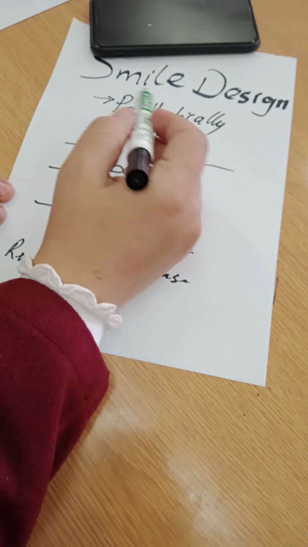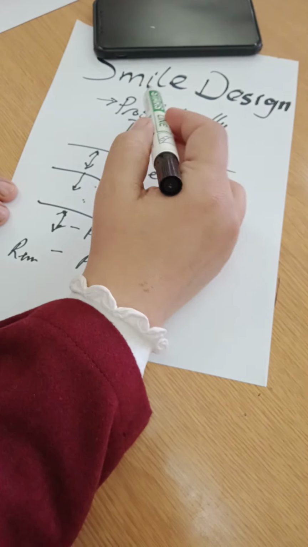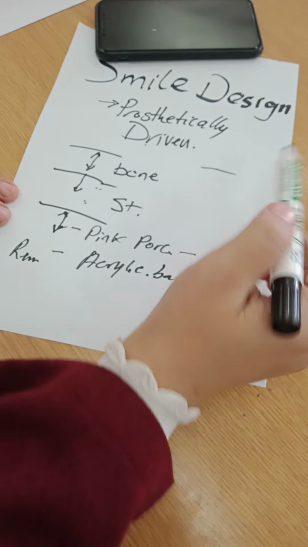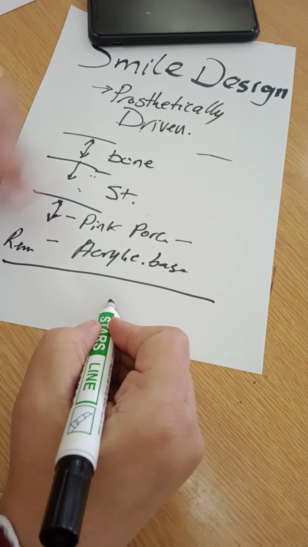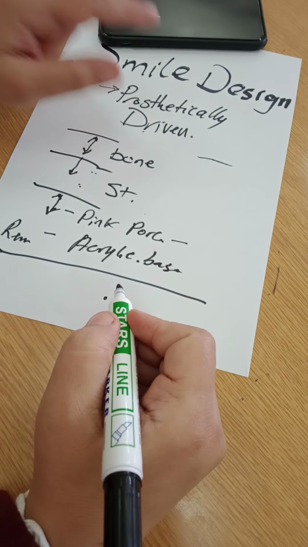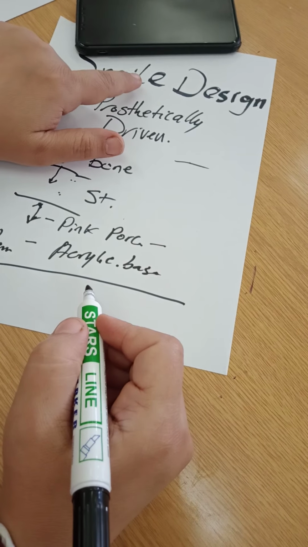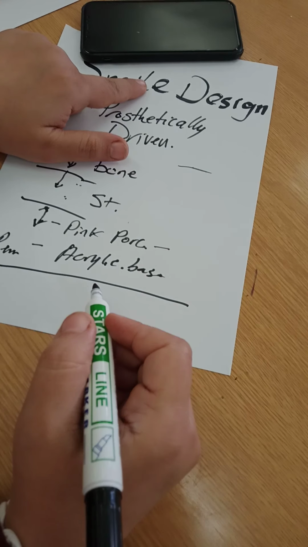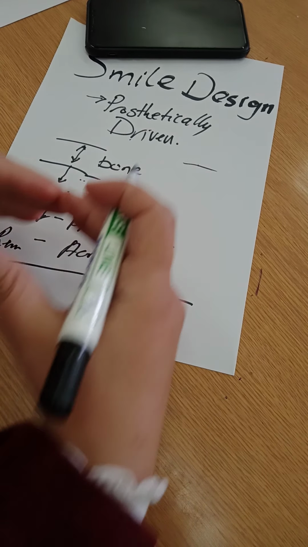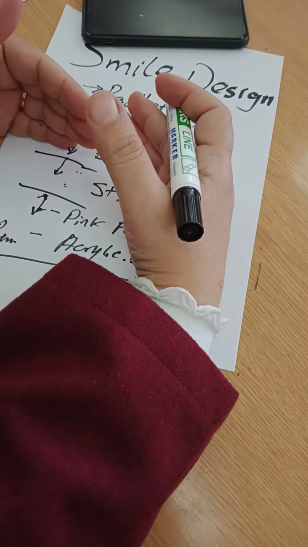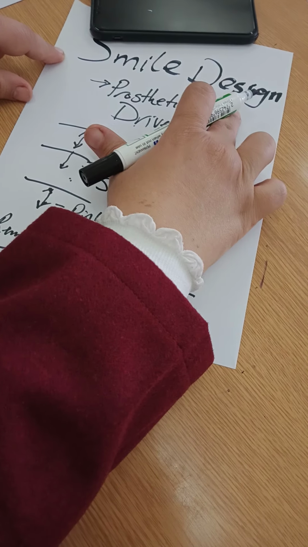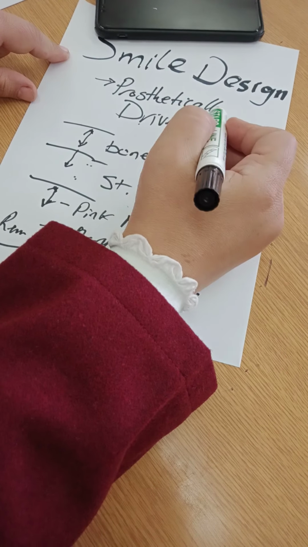What I mean by prosthetically driven is that I am placing my implants or my procedures in a place favorable to the final aesthetic result. This is where the smile design comes in: the best aesthetic result we could get comes from the smile design, and we follow all of our procedures, preparing the surgical or operative area we're working on to meet this smile design. So it's called prosthetically driven.